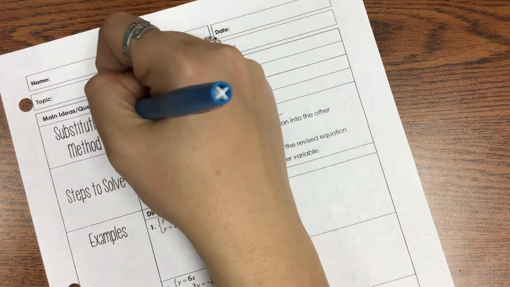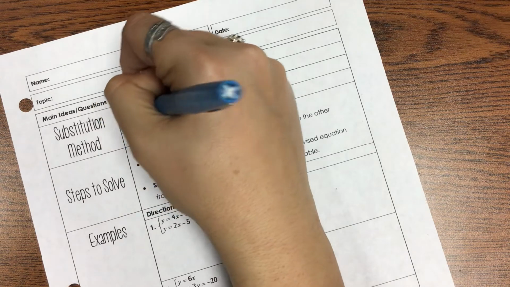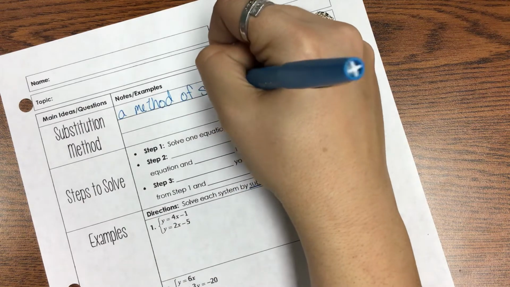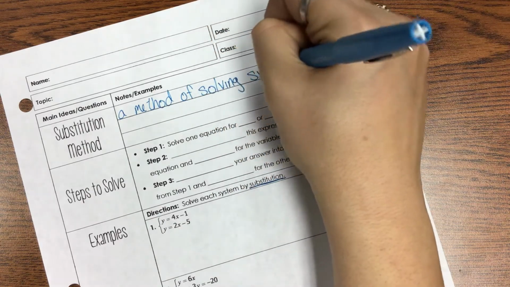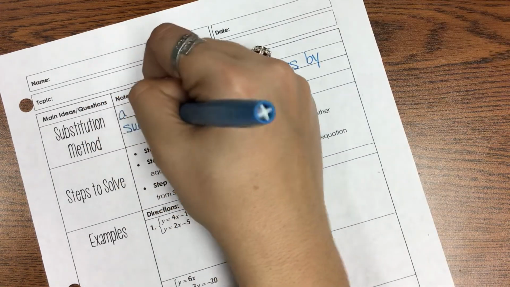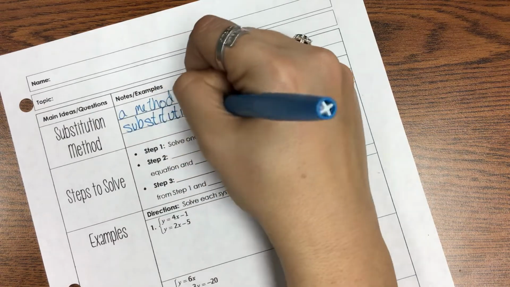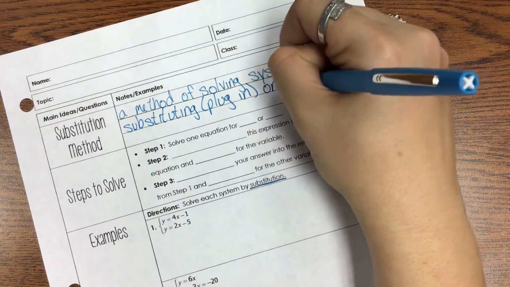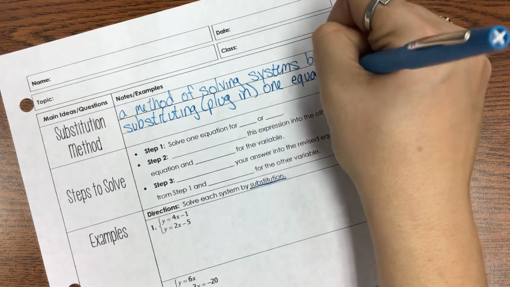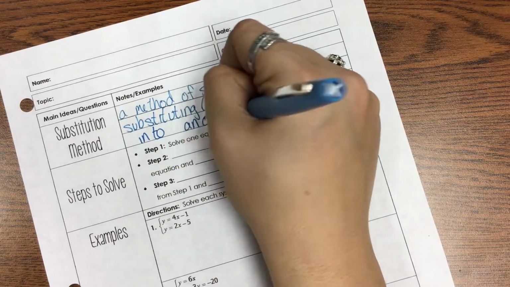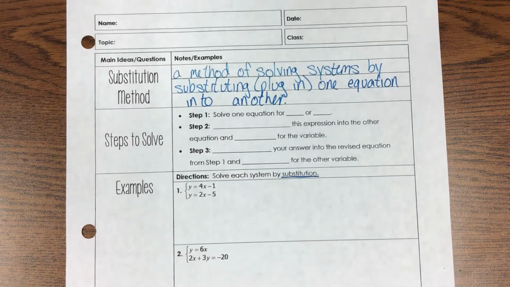To substitute just means it is a method of solving systems by substituting, which just means to plug in one equation into another. We're going to take one system and we're going to plug it into another.